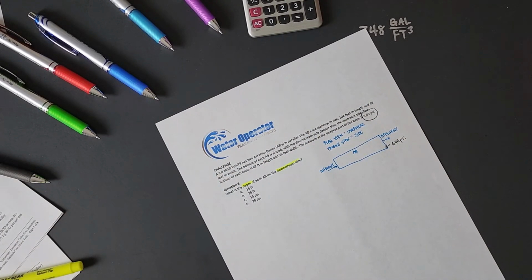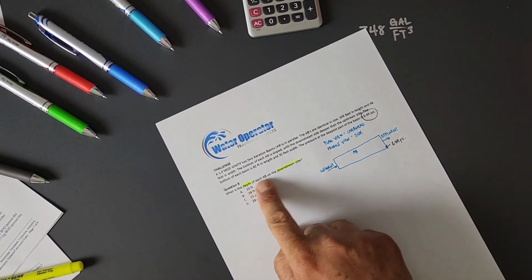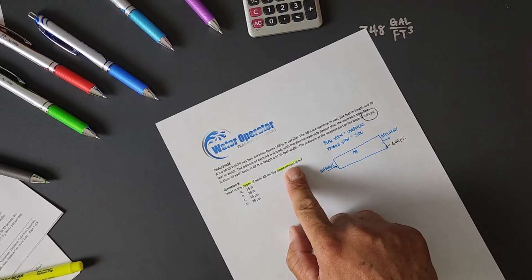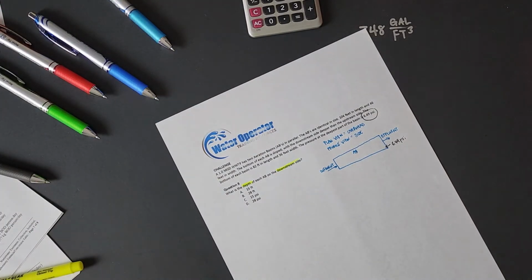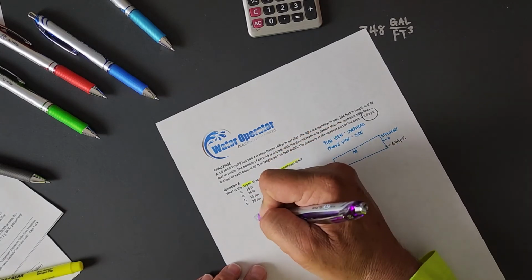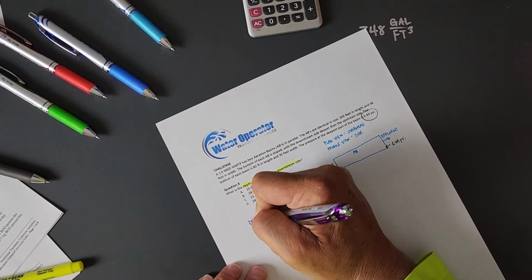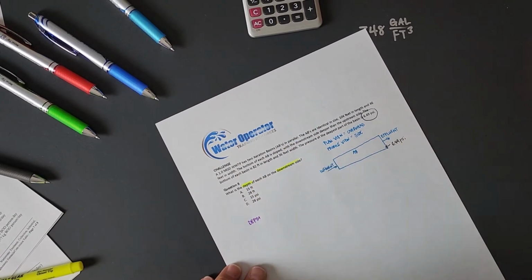So what is the depth of each AB on the downstream side? This is the depth of the water. So I want to know the depth.